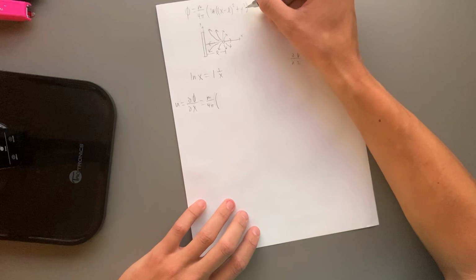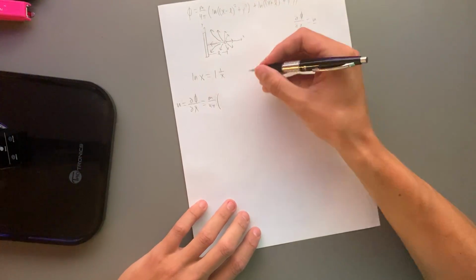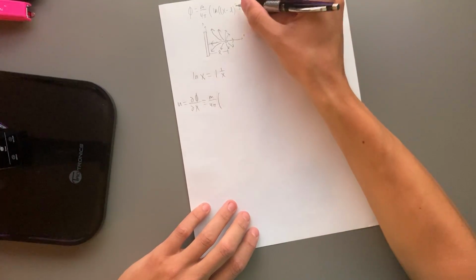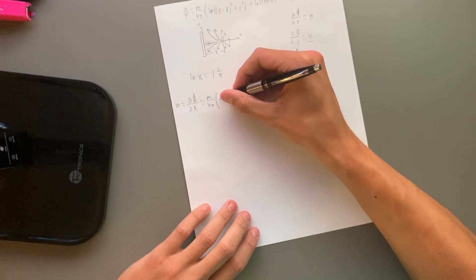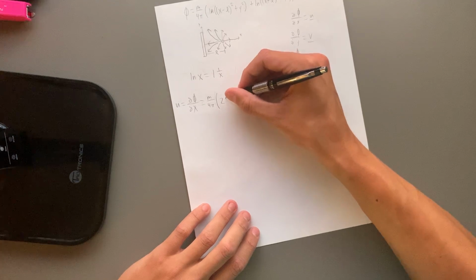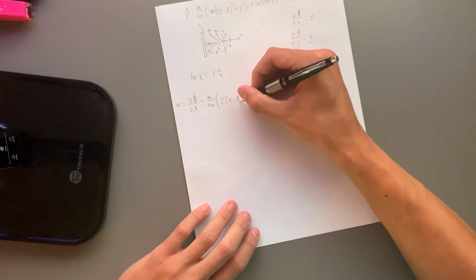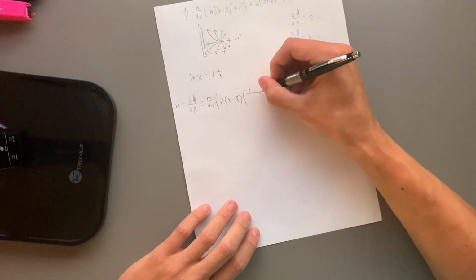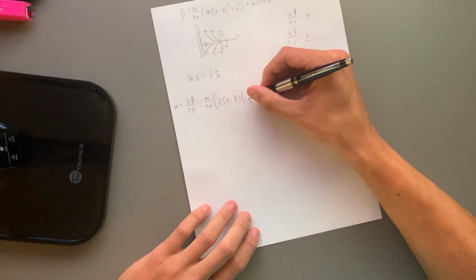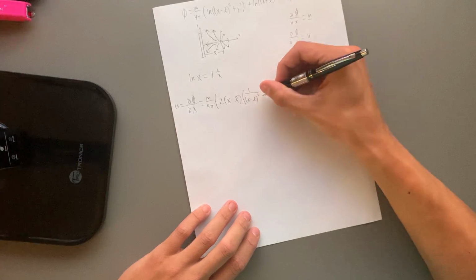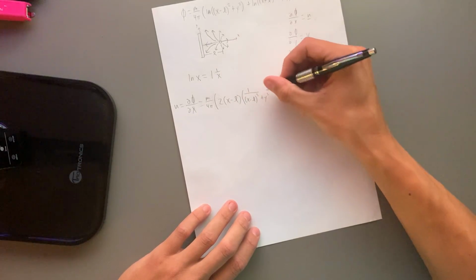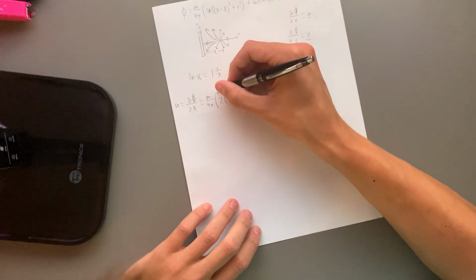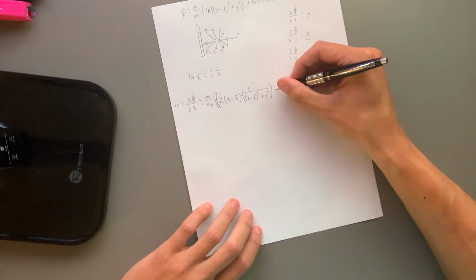So first, we'll take our derivative of this inside part, and the derivative of this is simply 2, just bring that out front, x minus L, and we're going to multiply this by 1 over our original, so x minus L squared plus y squared. All right, not too bad.